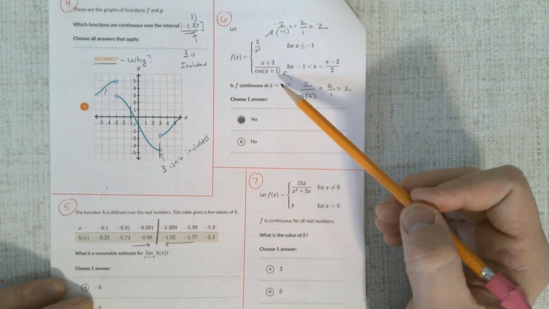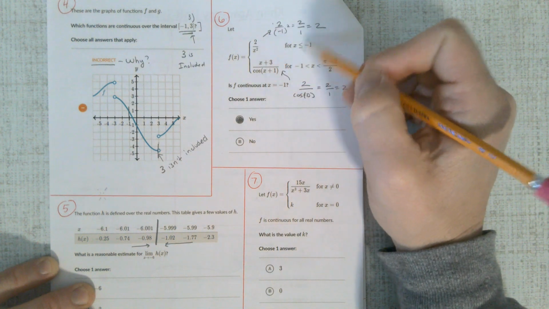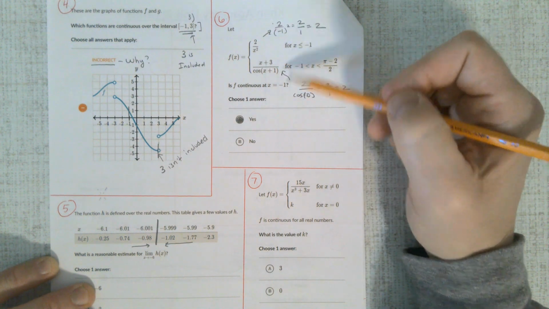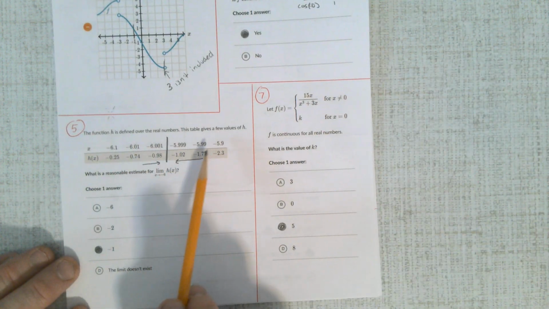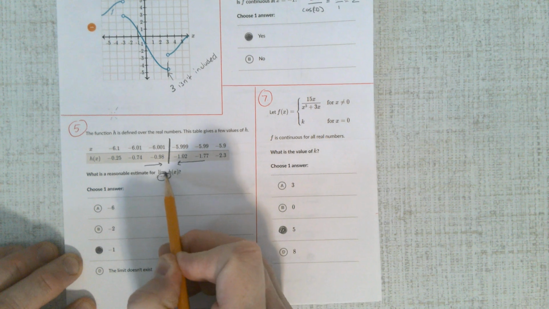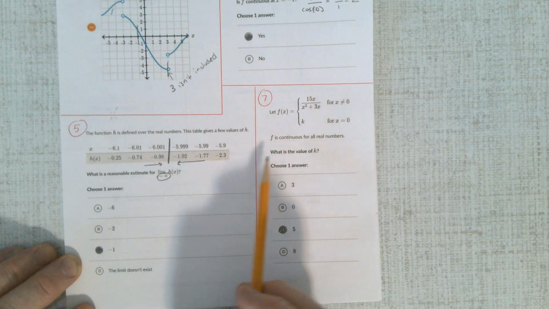Number 5, is it continuous at negative 1? Well, negative 1 is right at this endpoint, the switch between the two graphs. So you've got to check both of them, and it does check out. They're both 2. The limit here, if I'm checking for negative 6, I have to come from the left side and the right side, and those values appear to be going to negative 1.